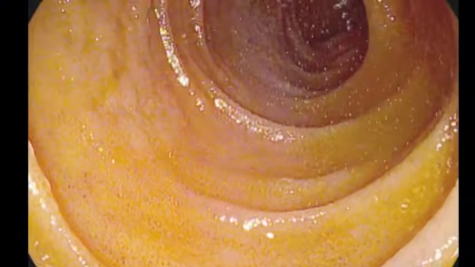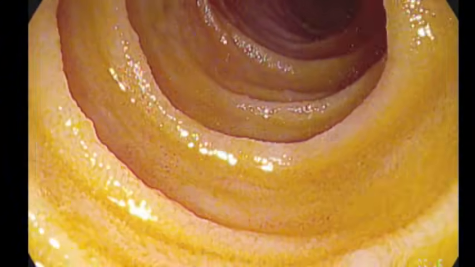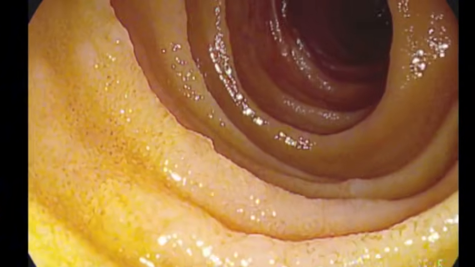The scope begins in the distal portion of the jejunum and is pulled back to the ileum. Here, the villous structure of the small intestine can be seen again. A thin film of yellow mucus and bile coats the outer surface of the intestinal mucosa.